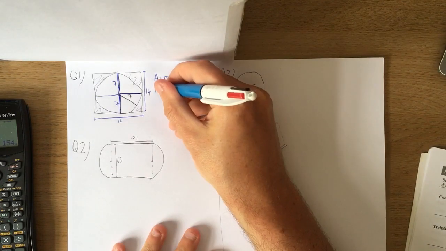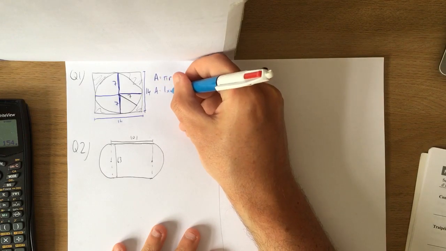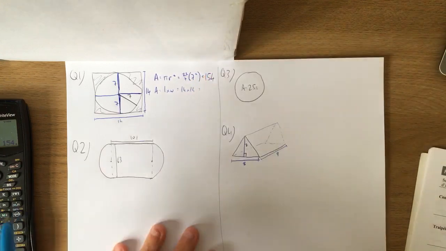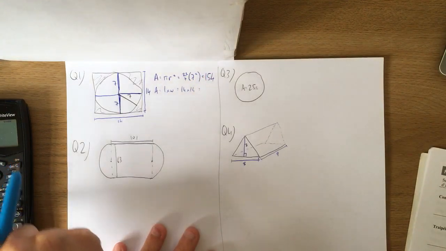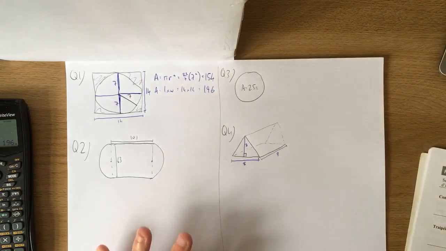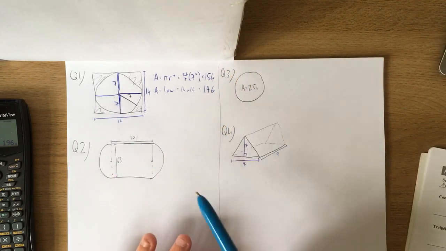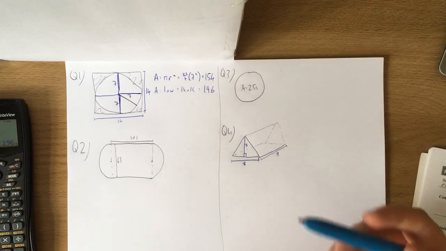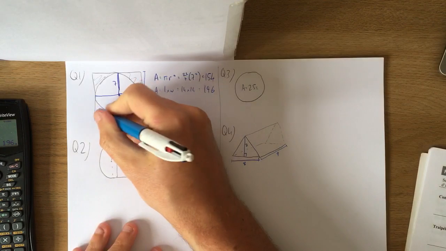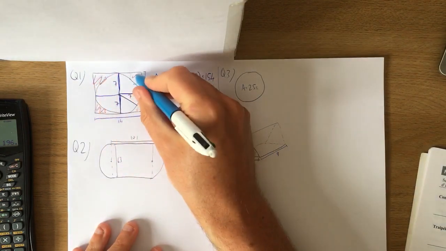So the area of the square then is just length by width. So that's 14 by 14. 14 squared is 256 maybe. 196. So area of the square is 196. Area of the circle is 154. So the difference between those is going to be the shaded areas out here.